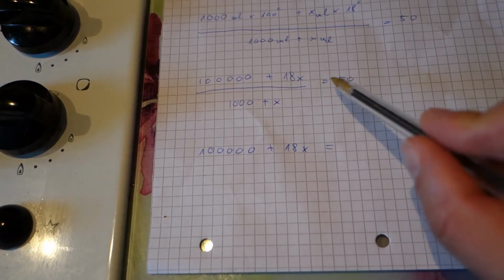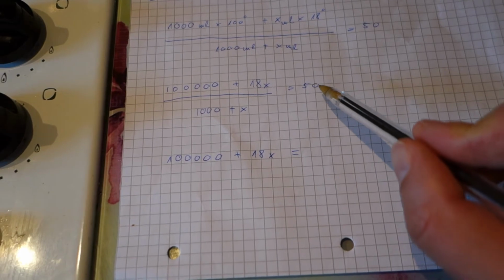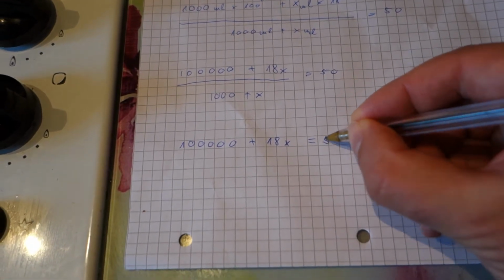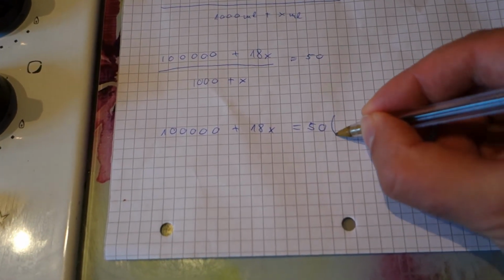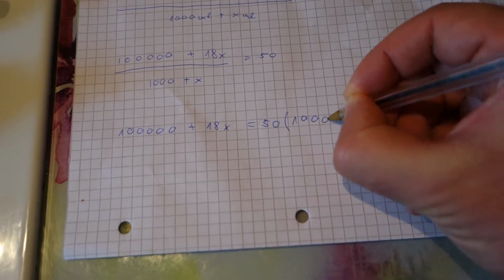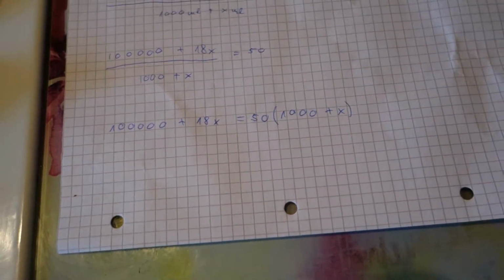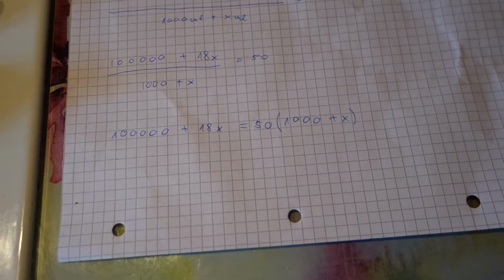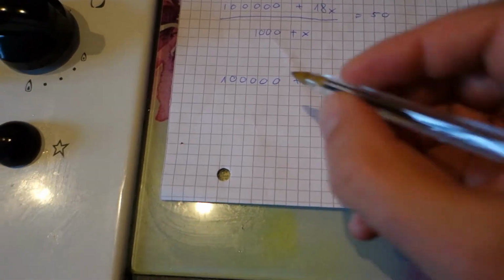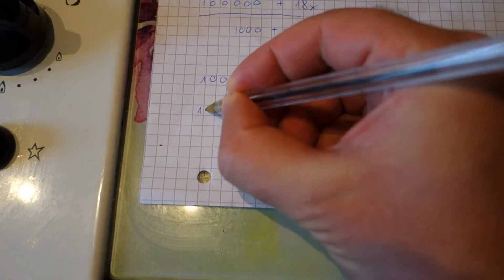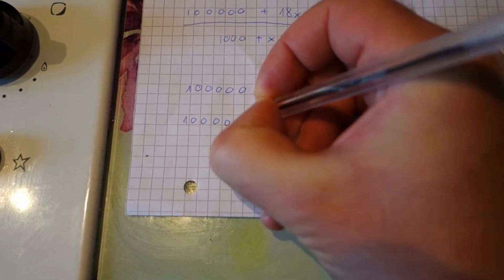Now we are multiplying both sides, so that will be 50 times the 1000 plus x. Now we can expand this, and let's carry on. That is quite a lot of zeros.